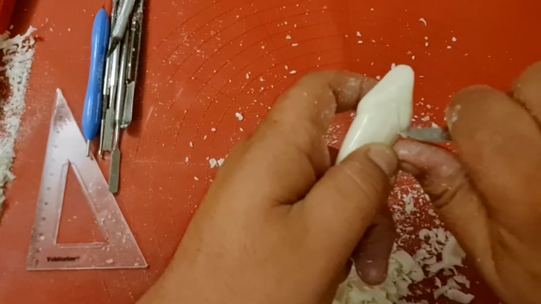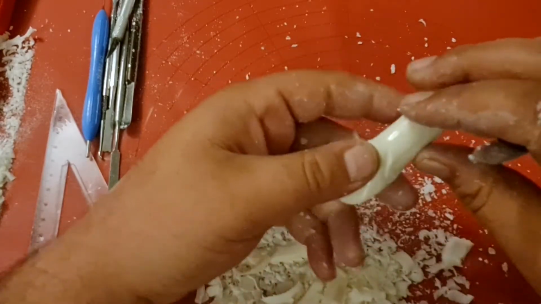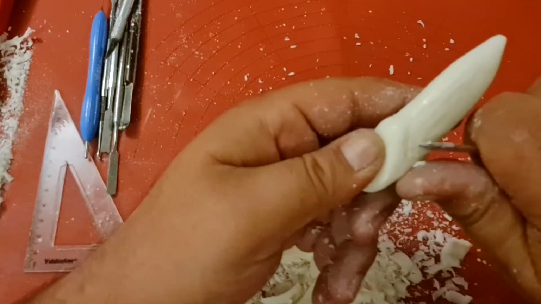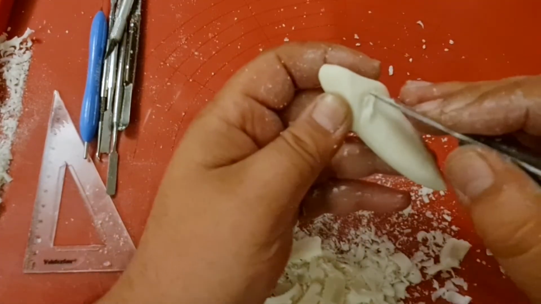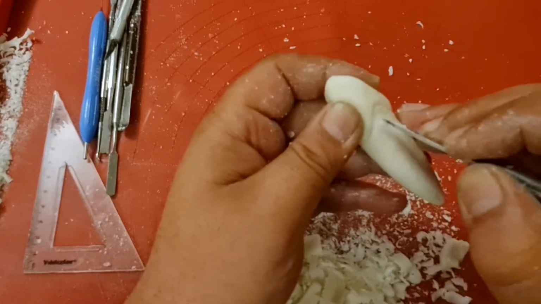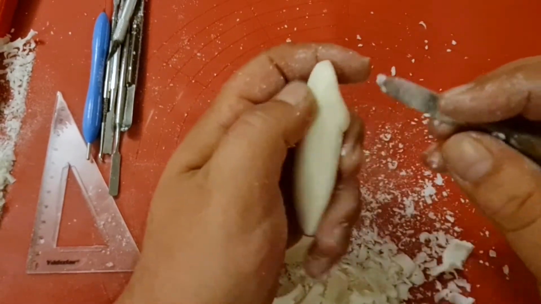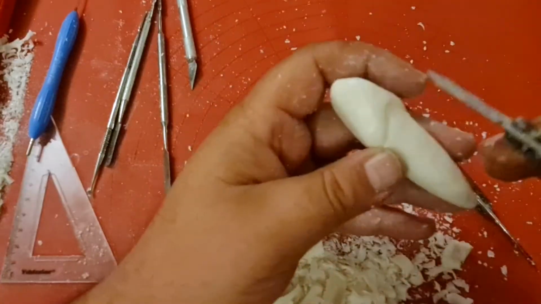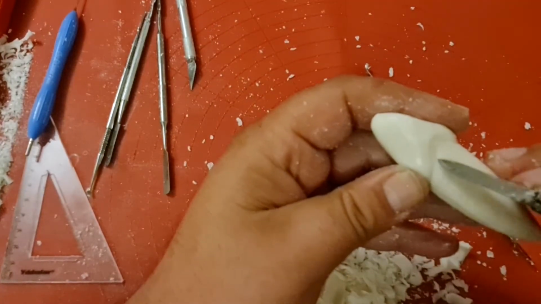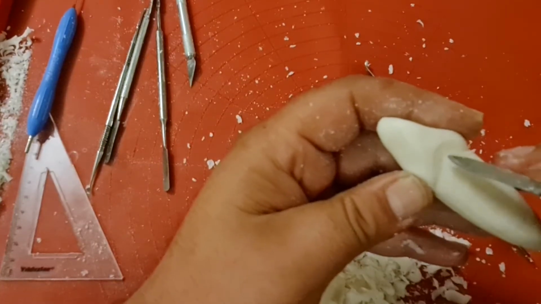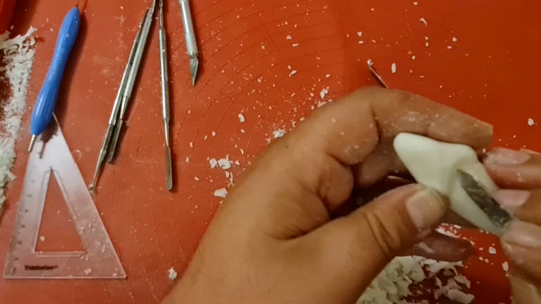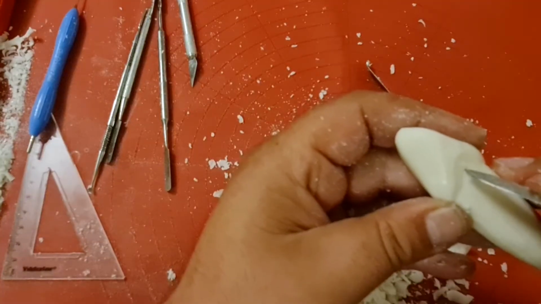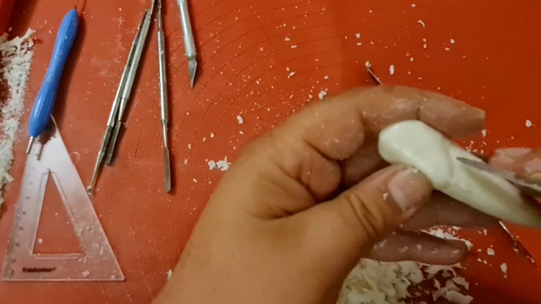And I will restore the transition. Depressing the root side of the cervical line.